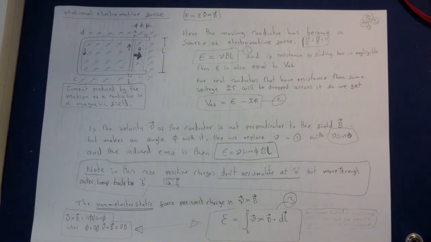More generally, we can define the electromotive force as the line integral of the associated non-electrostatic force divided by the charge q, to put it on a force per unit charge basis. This corresponds directly to our definition of potential difference as the line integral of the electric field E, the electrostatic force per unit charge. In the present situation, the non-electrostatic force per unit charge is v cross B, and we define the EMF as E, the integral of v cross B dot dl.